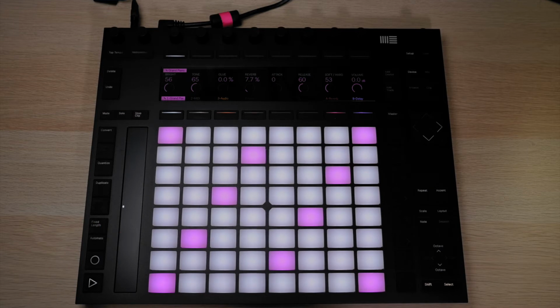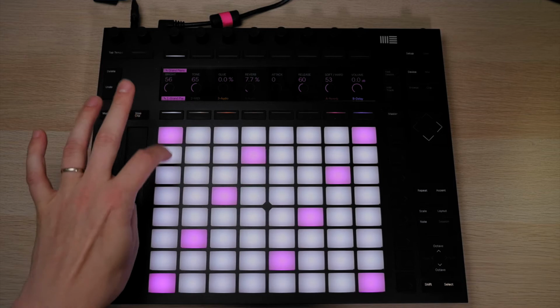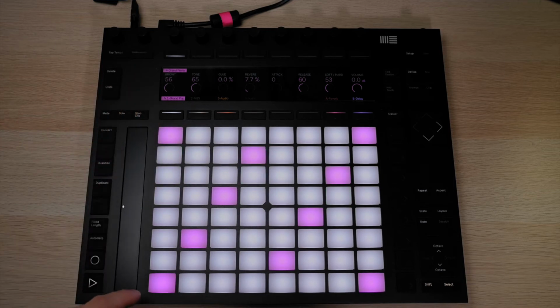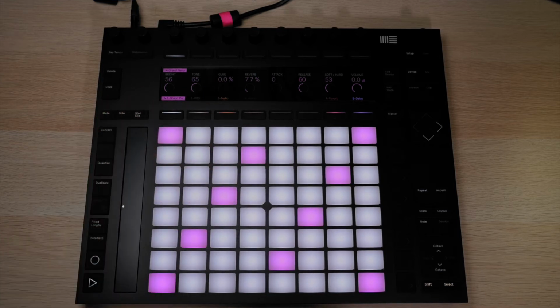And let's talk about how these notes are organized. So as a default, all the notes are in C major and they are stacked vertically in fourths. And all the colored pads you see are the root note of the key you are in, and they go up in octaves. So let's look at how we can change the root note and the scale and the key of this grid.